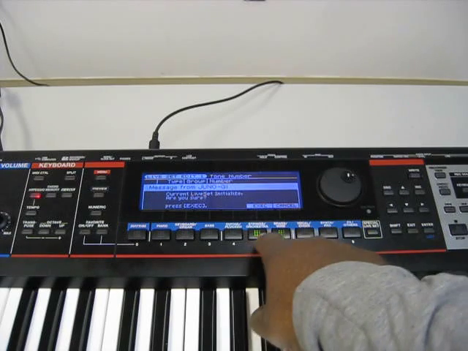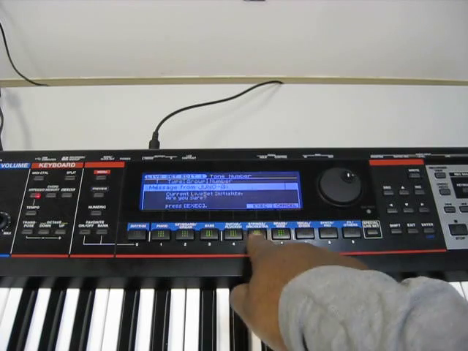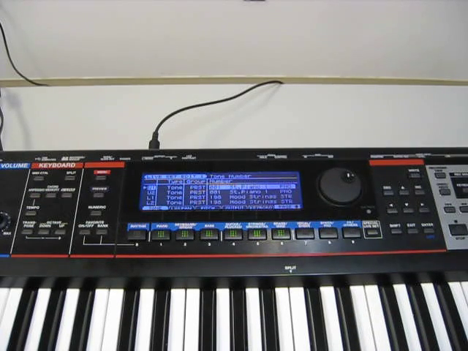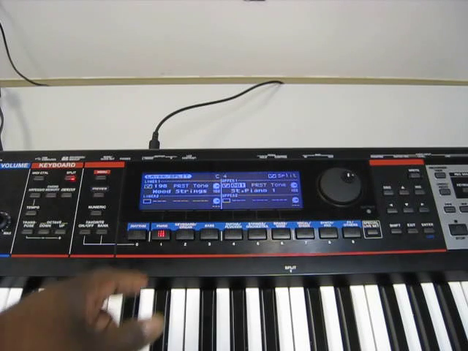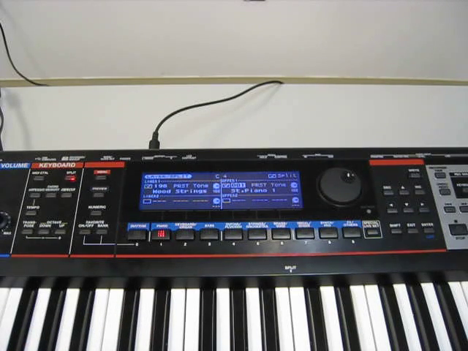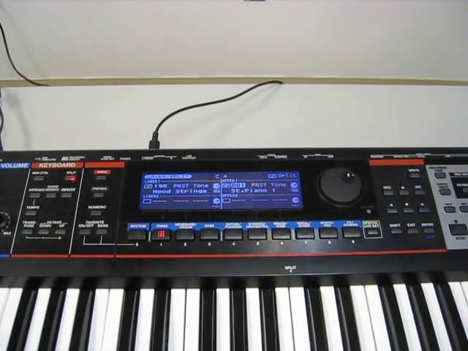You get a screen that asks if you want to initialize the current live set. You go ahead and hit execute. Now we have a blank slate to build our live set. What we're going to do now is hit the split button. It shows you the default sound, which is mood strings and a piano. That's a default sound, so I'm going to put a different sound there.